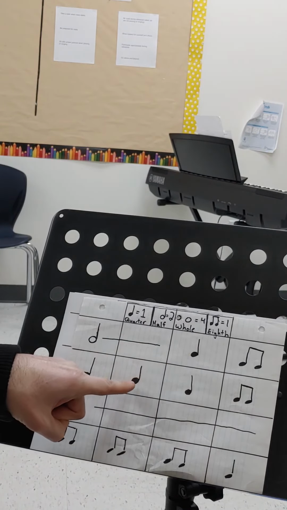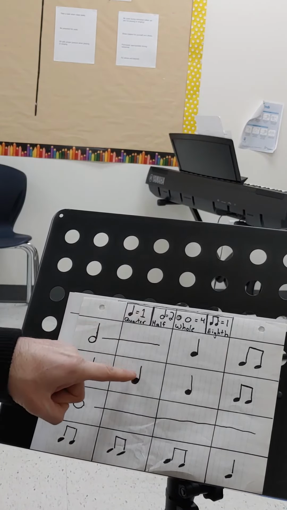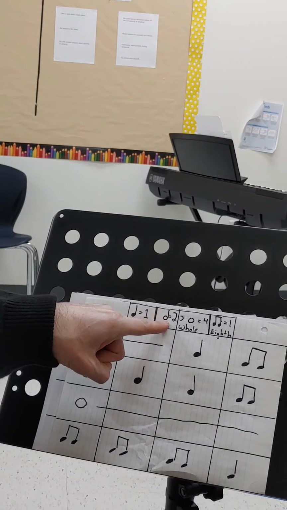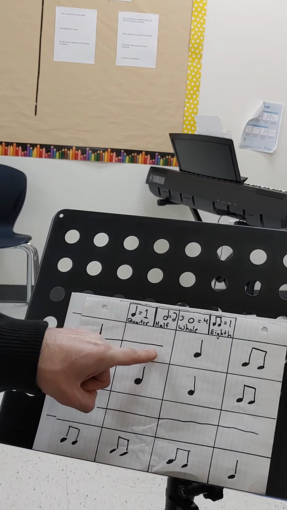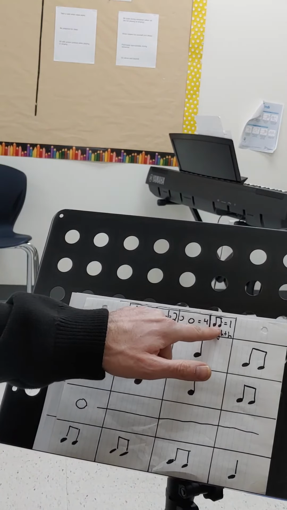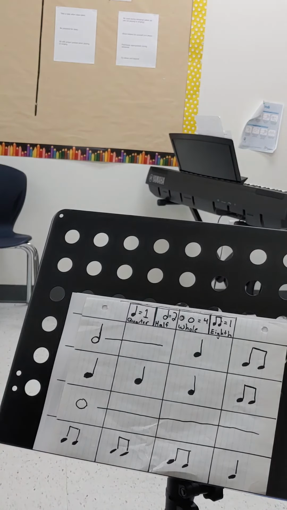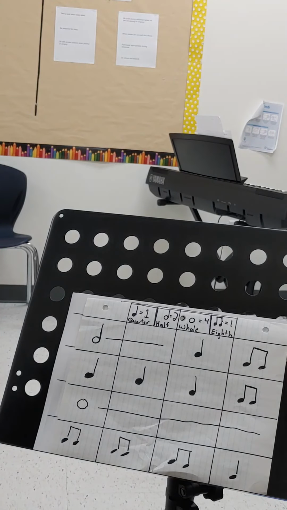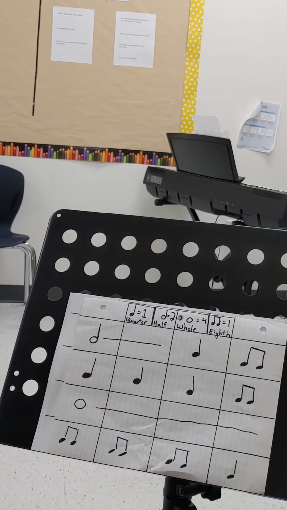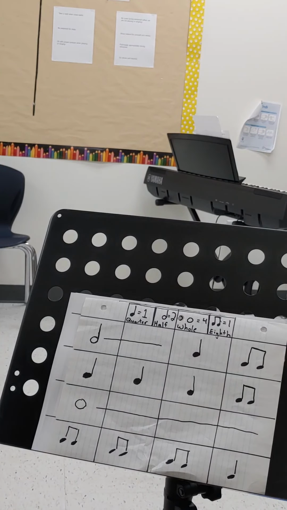Make sure that the notes, if it takes up 1 beat, it gets 1 box. If it takes 2 beats, make sure it gets 2 boxes. If you've got 2 of these, they take 1 box. A whole note gets the whole 4 boxes, the whole 4 beats. Okay, have fun with that. And then after you're done that, then you can practice clapping the rhythm that you drew, okay? All right.